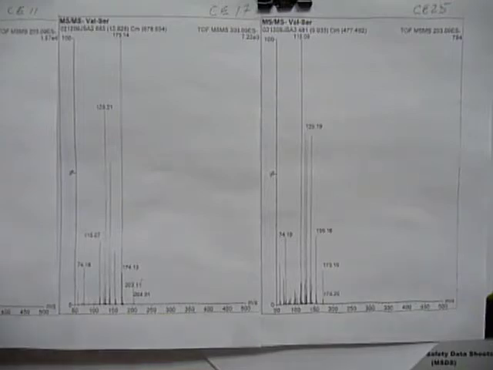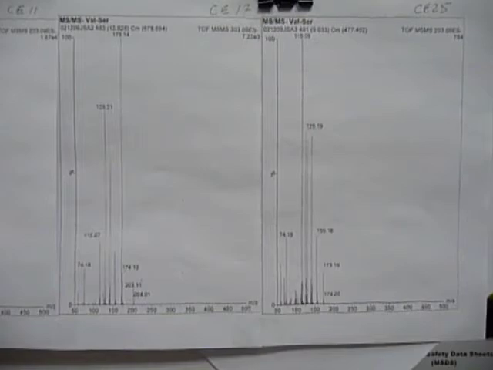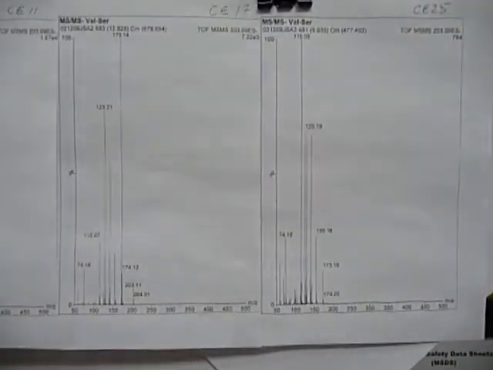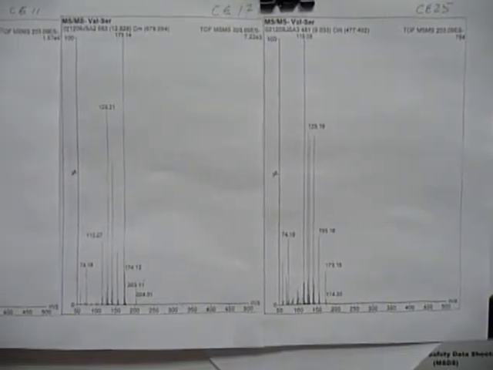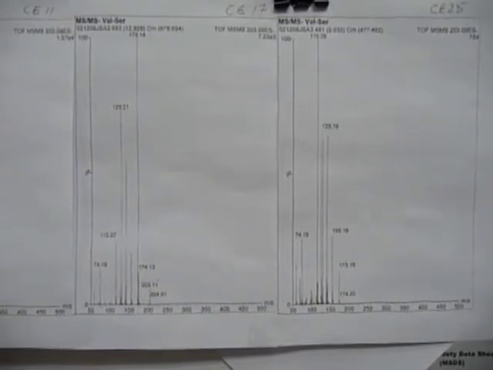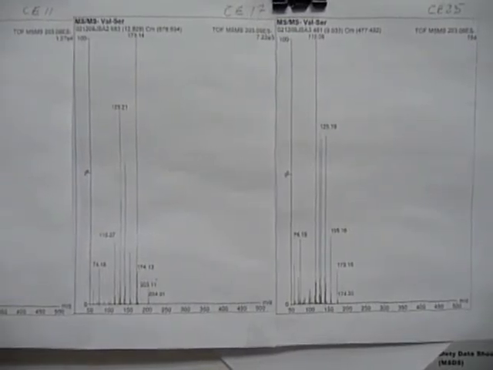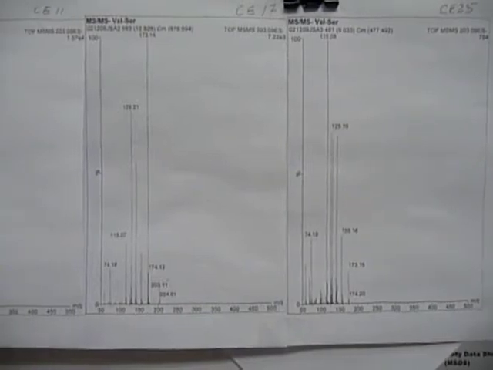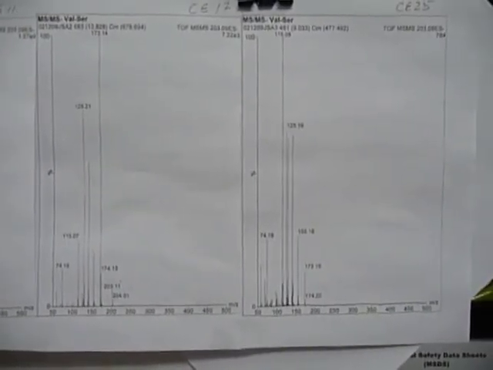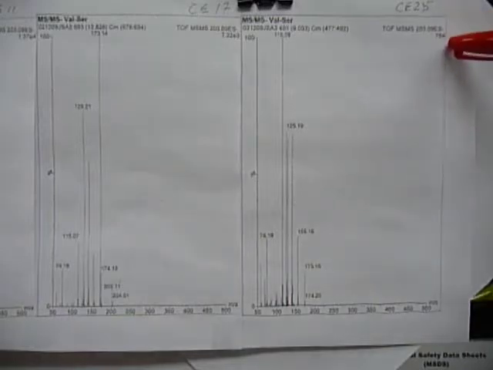But if we take a quick look at the intensity, these were all with the same amount injected into the Q-TOF. So we started off going into the mass spec with the same amount, but as the collision energy increases, scatter also increases. Here the maximum intensity is a little under 1,000.